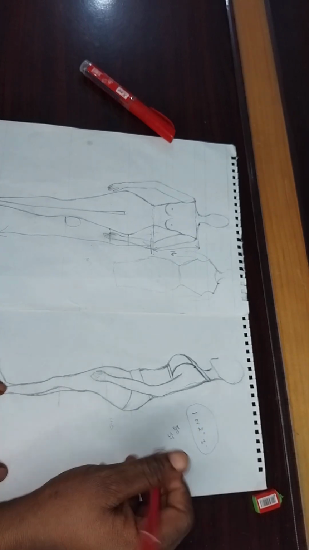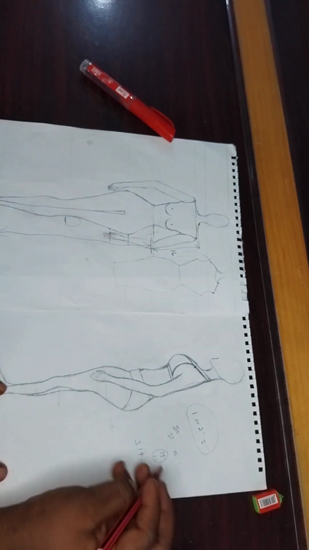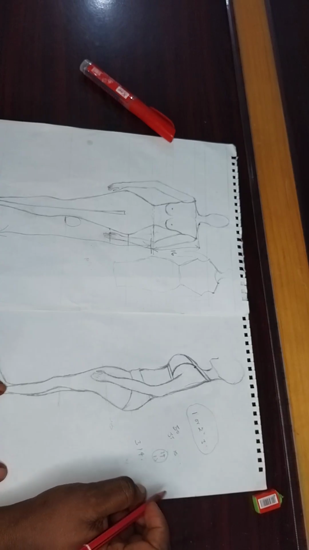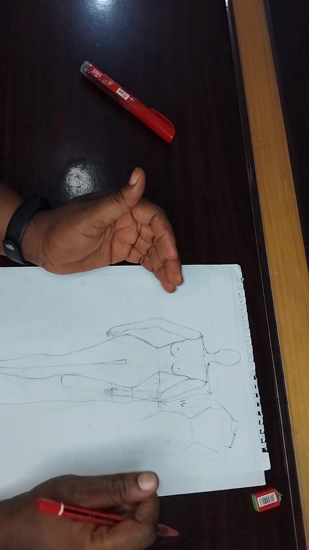All right, so the difference you might be having for the front and the back may be around 3-4 inches, 2 inches and the likes. All right, so that is that for that measurement.